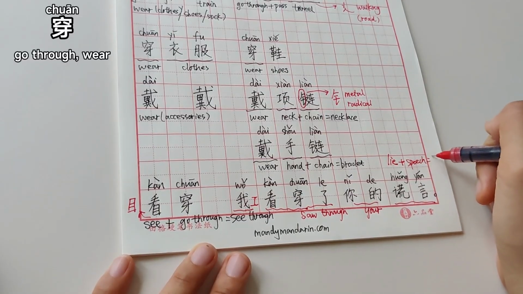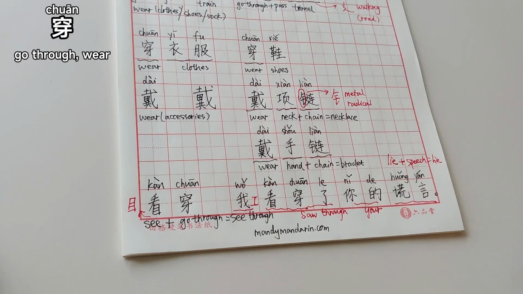So 谎言 is just lie. So 我看穿了你的谎言, I saw through your lie.